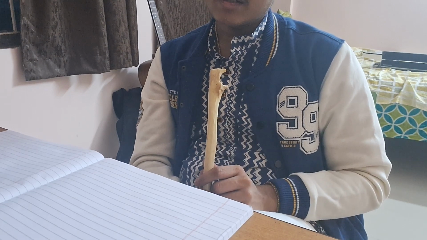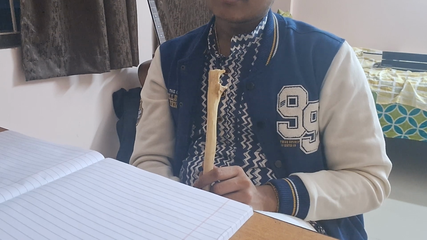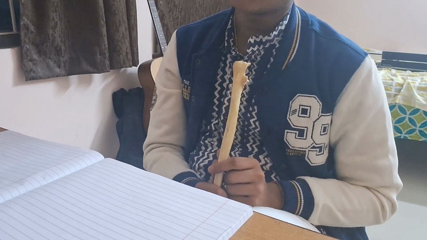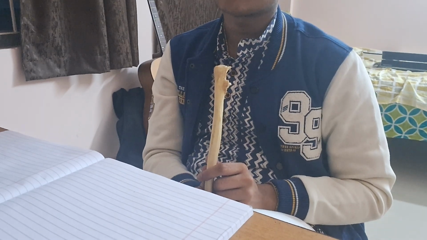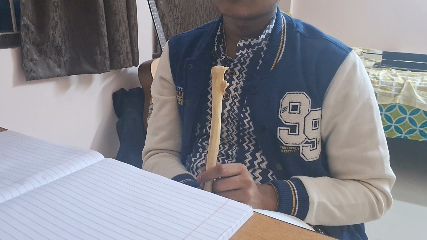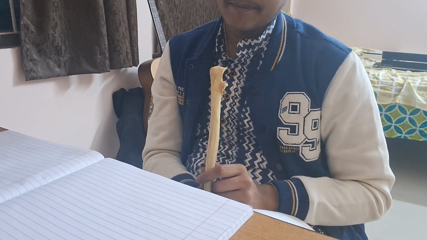The medial part is traversed by extensor carpi ulnaris.